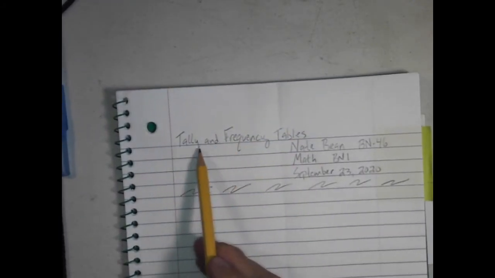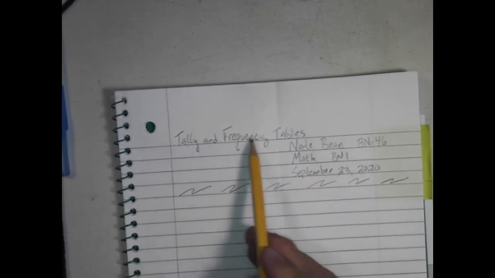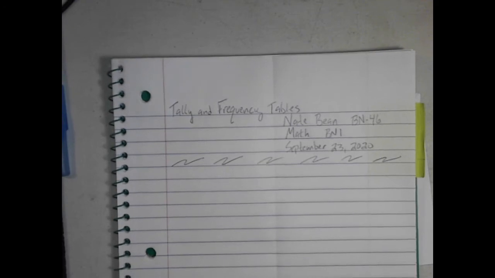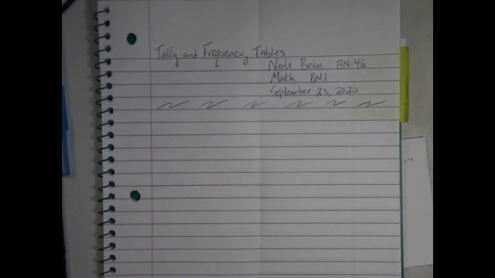All right, and so when we wrote the assignment up there, you can see why you don't want to put your name there at the top, because sometimes that assignment will go all the way across there. Okay, so my first thing I'm going to do is get ready to make my tally chart.